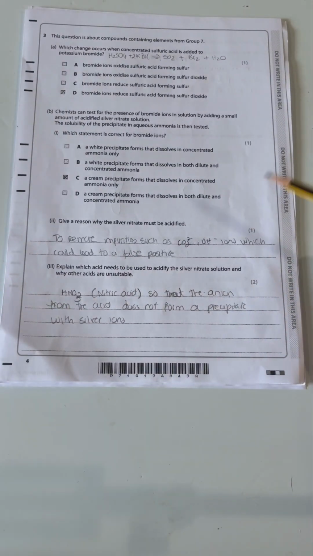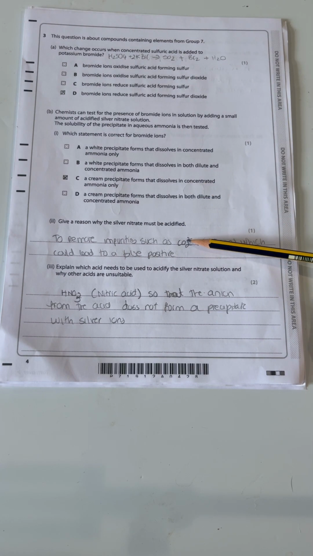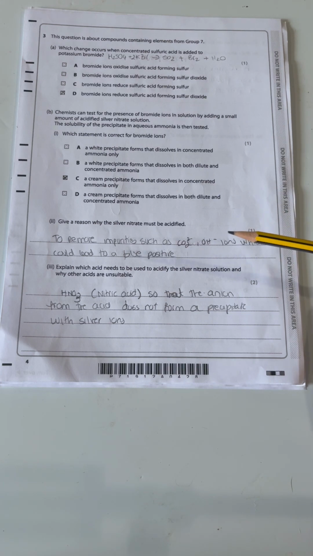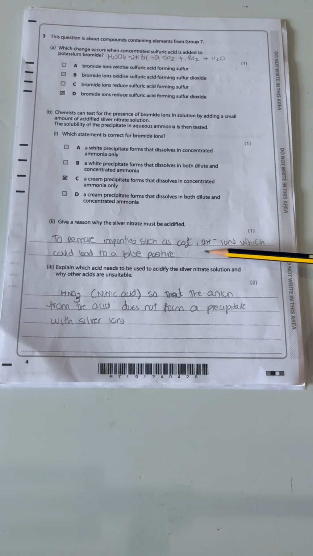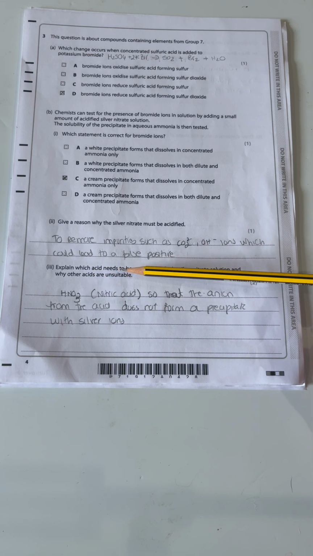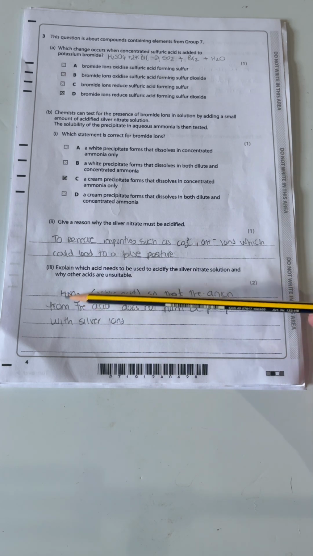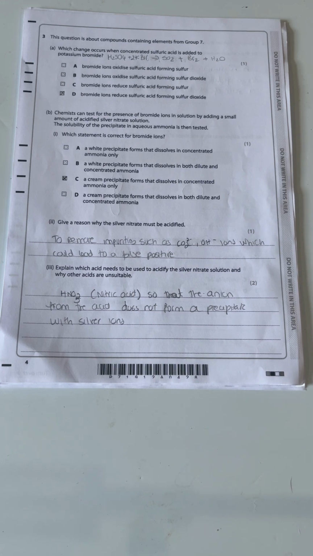Give a reason why the silver nitrate must be acidified: to remove any impurities such as carbonates and hydroxide ions, which could lead to a false positive because they can react with silver to form silver carbonate, which will be a white precipitate anyway, or silver oxide. Explain which acid needs to be used to acidify the silver nitrate solution and why other acids are unsuitable. So you use nitric acid so that an ion from the acid does not form a precipitate with silver ions, because it's a nitrate. So you won't see any precipitate there.